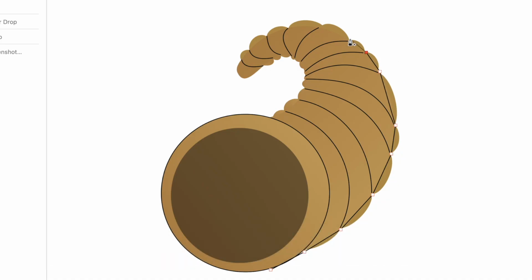Right now I'm just taking the Draw tool and clicking around the cornucopia. I'm putting dots in the crevice at the end of the curve, and we'll use that to make our curves later on. To get a cornucopia, you can do a Google image search and get a photograph of a cornucopia and use that for tracing.